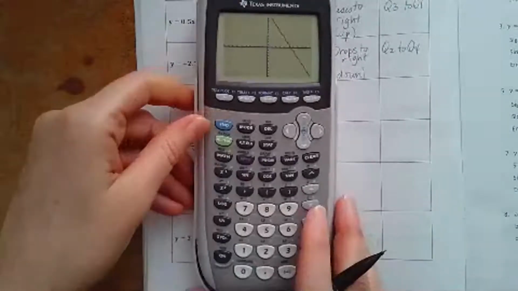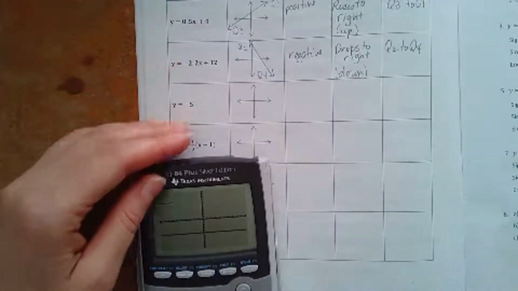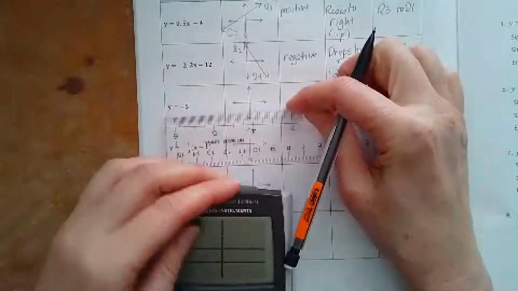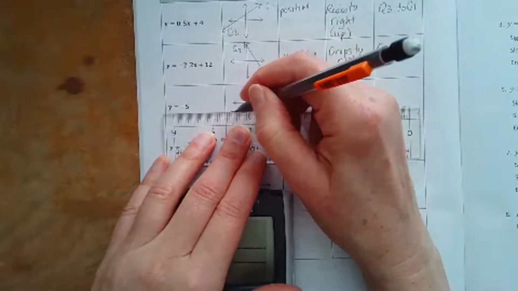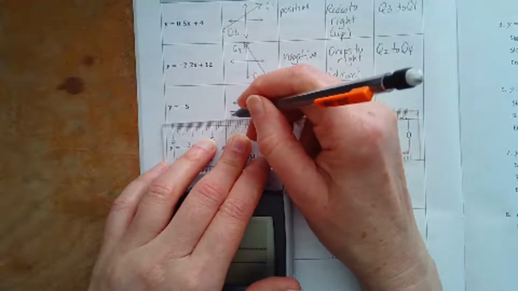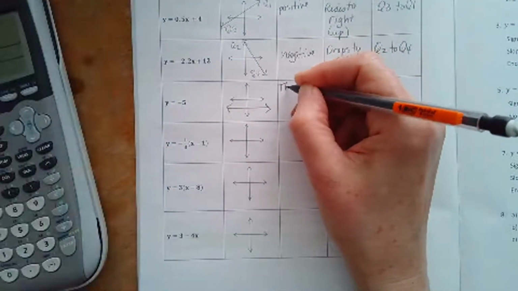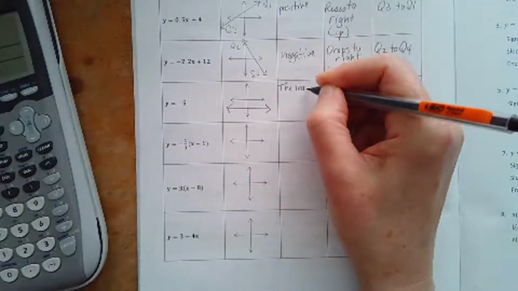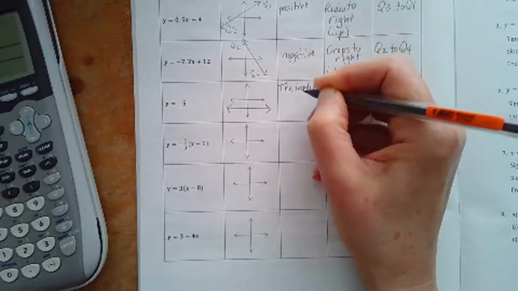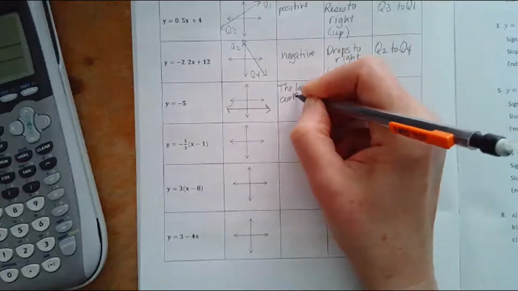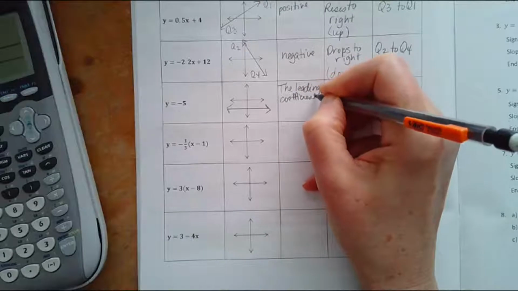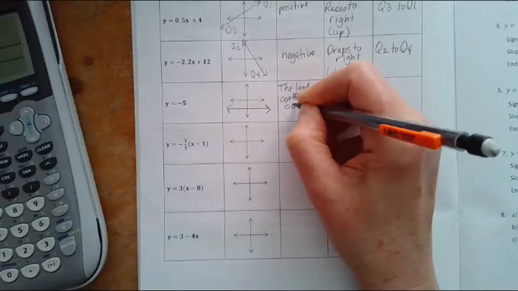This one, a constant. We've seen this before, right? I'm going to go to my y equals. So right across the page, sign of the leading coefficient, there is none. The leading coefficient is 0.